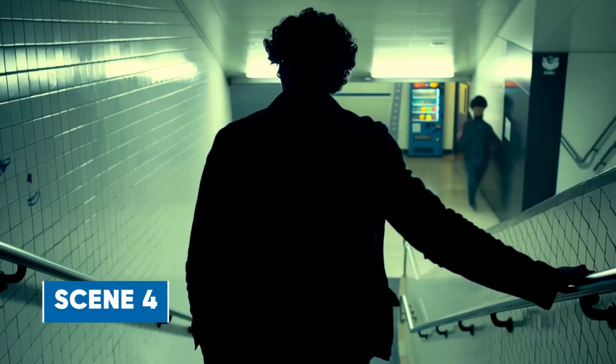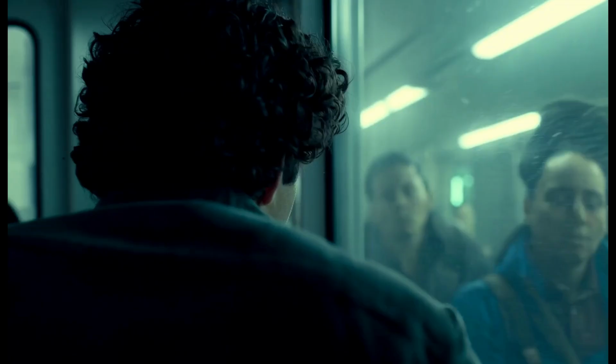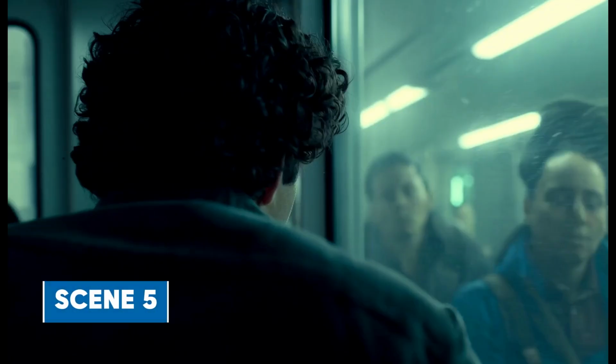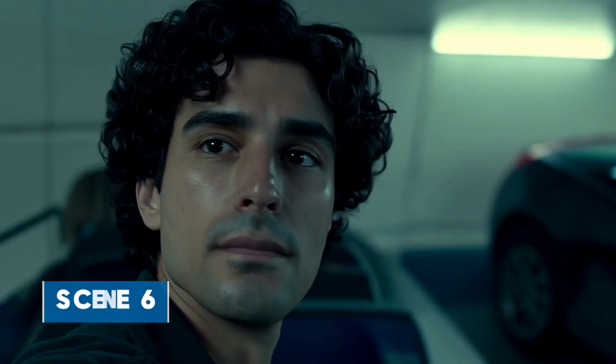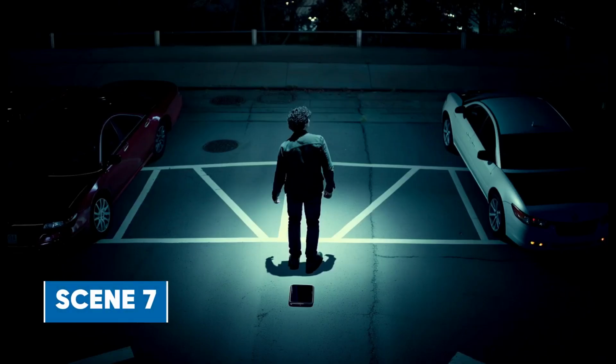Descent. A silhouetted figure walks down into a subway station, swallowed by harsh overhead lights and deep shadows. Suspicion. Inside the train, the man watches his reflection in the darkened window, scanning for movement behind him. Controlled panic. He sits quietly on the subway, outwardly calm, gripping his hands tightly as tension builds beneath the surface. The choice. The sequence ends with him standing alone under a single streetlight in an empty parking lot. Same clothes, same realism. Facing a decision that will change what happens next.